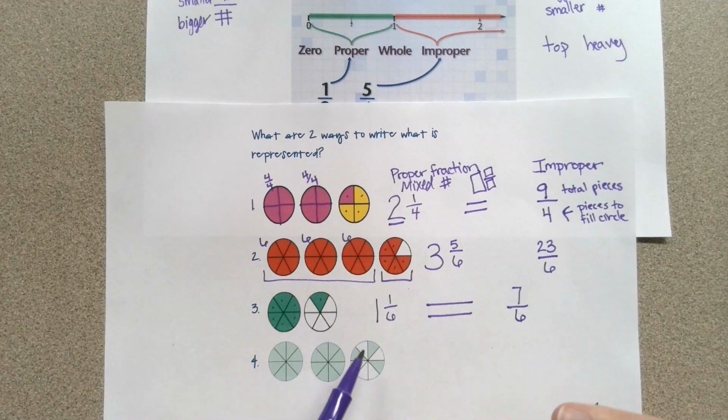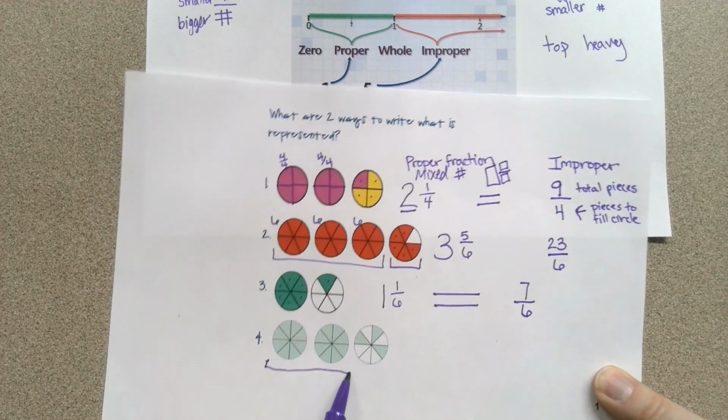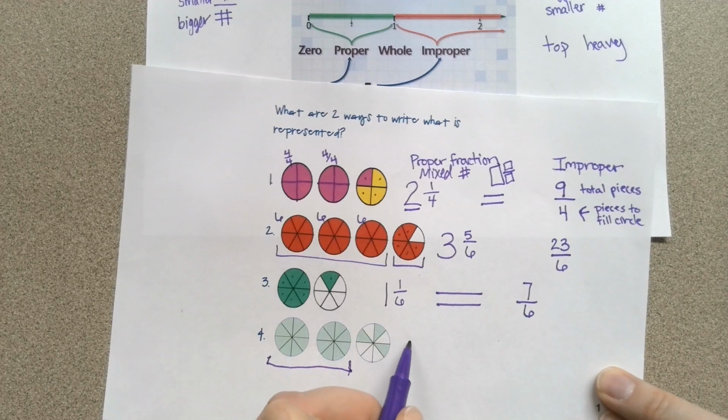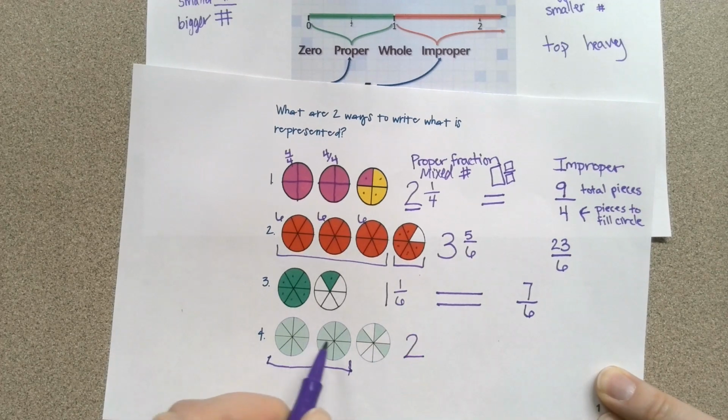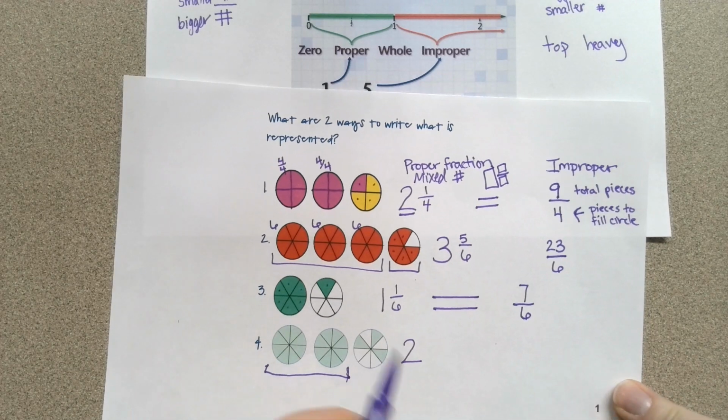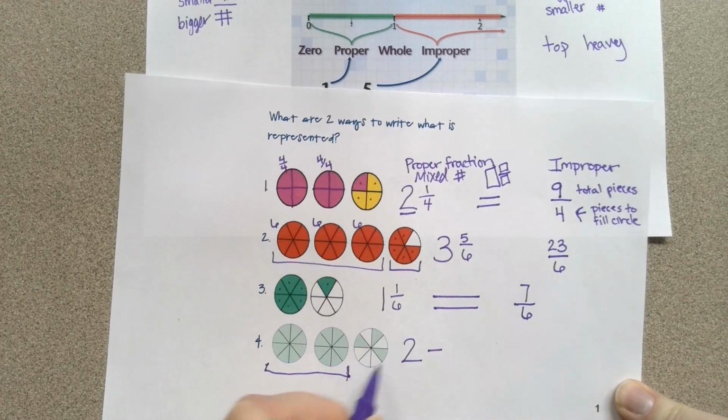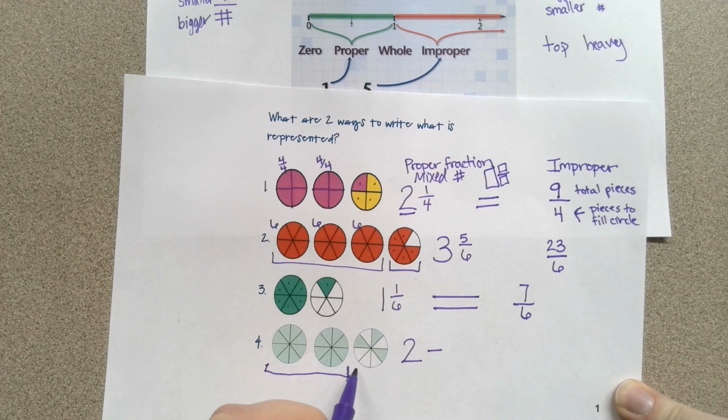Even if they aren't organized together in the same space, we can still write them as a mixed number or proper fraction and an improper fraction. If we start with that mixed number, we have 1, 2 complete circles. So our whole number is 2 because we have 2 whole circles. And then our fractional part is talking about just this. Within this fraction, we have 1, 2, 3 shaded pieces out of 8 total pieces.